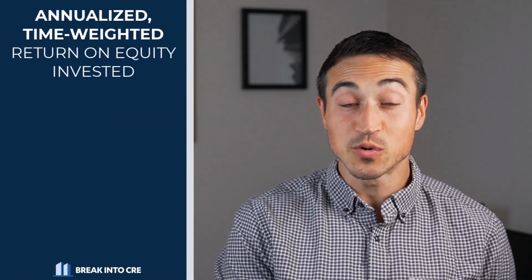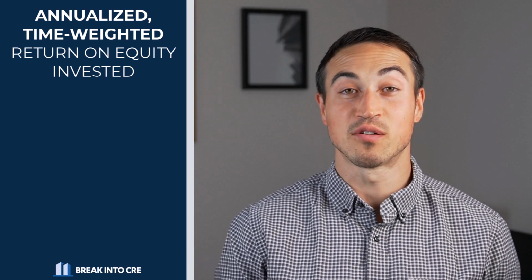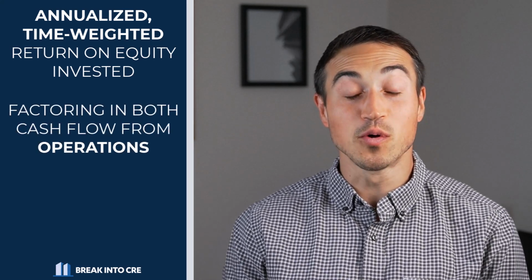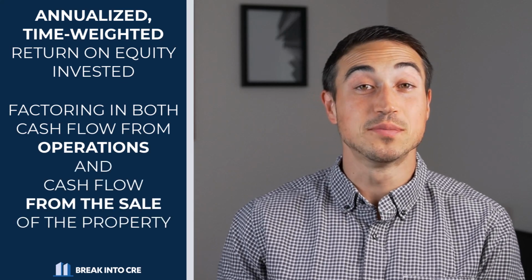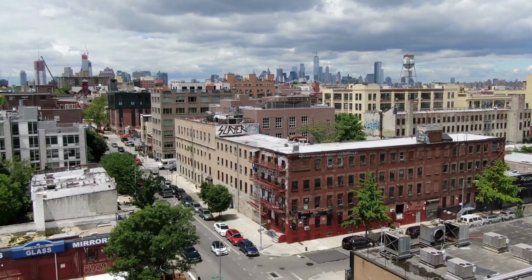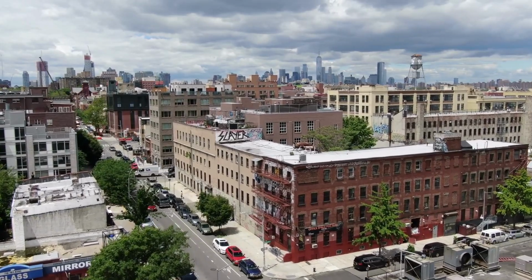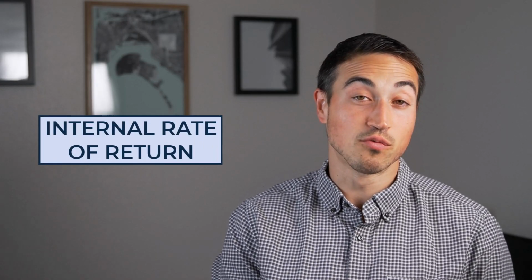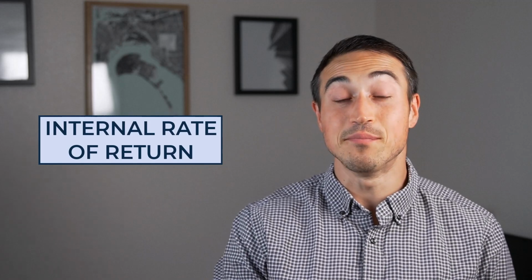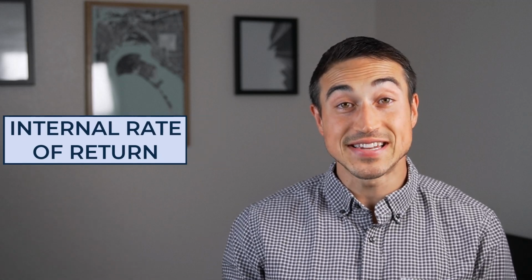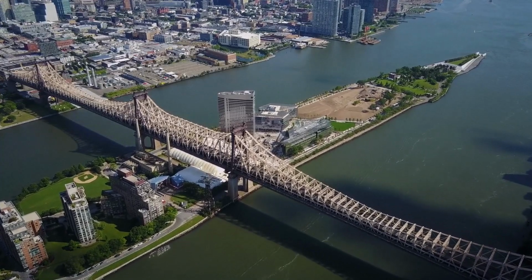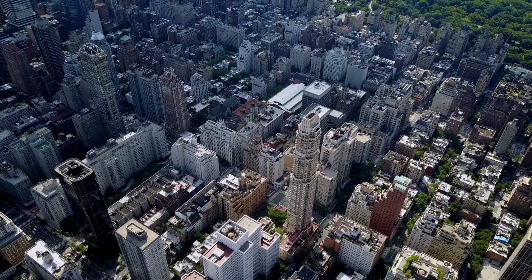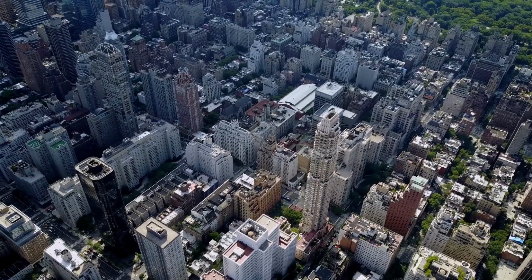These target returns are generally tied to the annualized time-weighted return on a real estate investment, factoring in both cash flow from a property's operations and cash flow from the ultimate sale of a deal. And to measure the time-weighted annualized return, the IRR, or internal rate of return, is almost always the main benchmark used by real estate LPs, since this not only factors in all cash flows on a deal, but also takes into account when each of these cash flows is projected to occur.